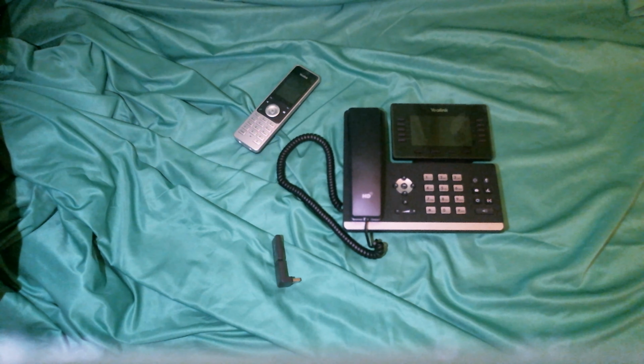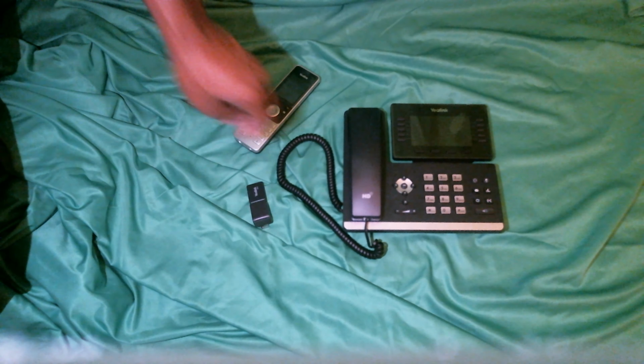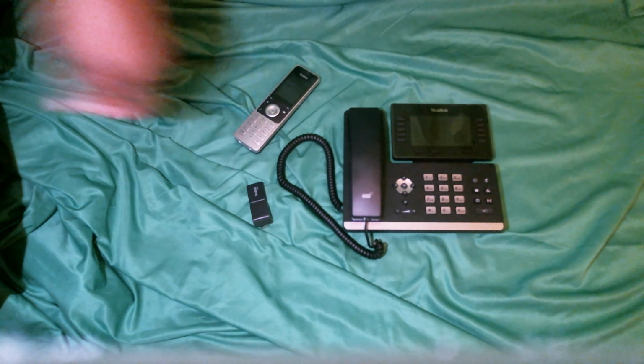Now, the dongle, which is the DD10K, is the device that we would normally plug into the phone. As you can see, it has the USB port, which goes on the back side of the phone itself. When you plug that DD10K into the back of the desk phone, it allows the phone to wirelessly communicate with your handheld, so that the phone will be able to ring the other devices.